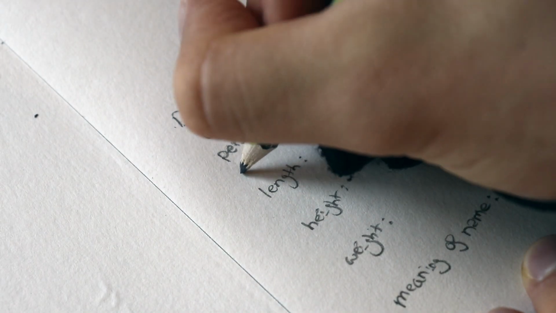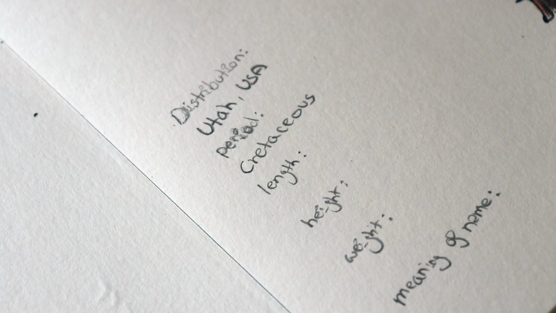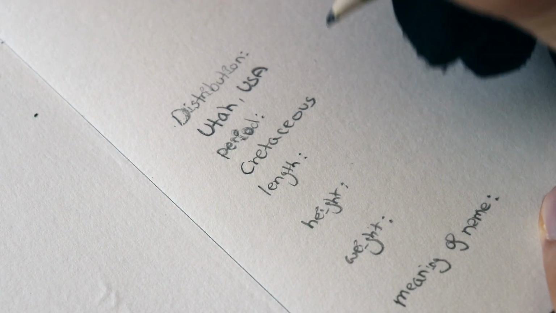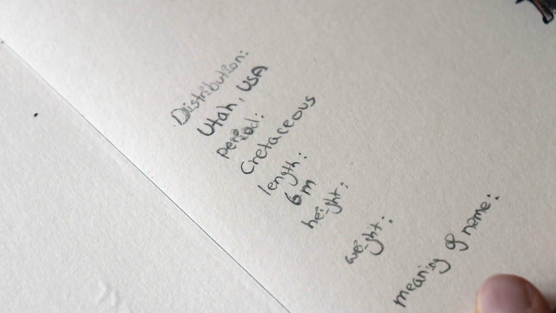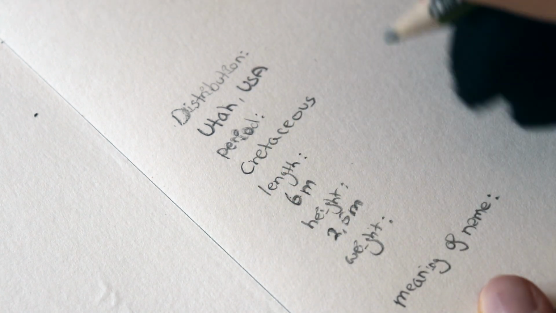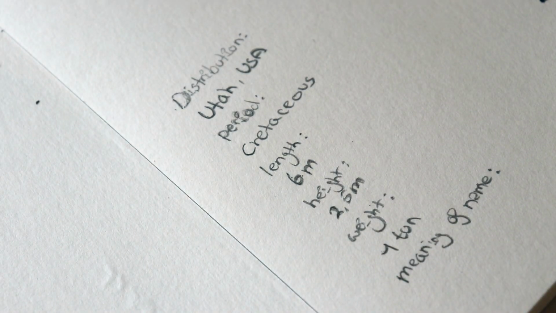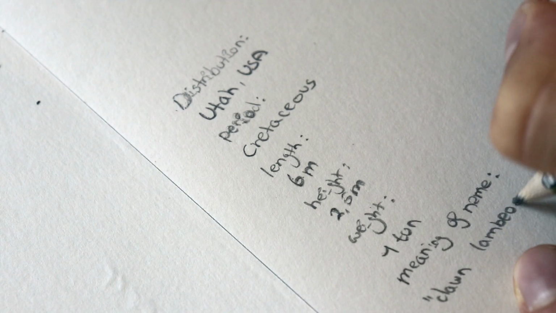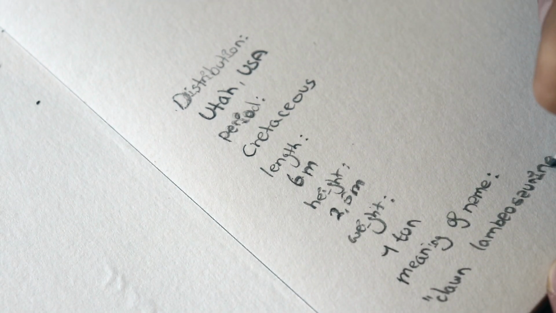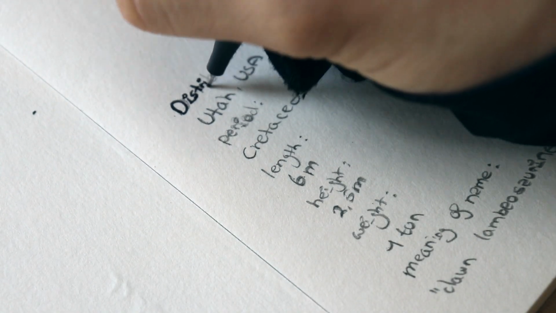So Eolambia carolinensis, I believe that's how you pronounce it. It has something Native American, but it was described in 1997 by James Kirkland, and it was found in Utah in the USA in the Cedar Mountain Formation. I think that's how you pronounce it, and it lived in the Cretaceous period. It is estimated to be around 6 meters in length, 2 to 3 meters in height, and it weighed up to 1 ton. Its name translated means Dawn Lambeosaurine.